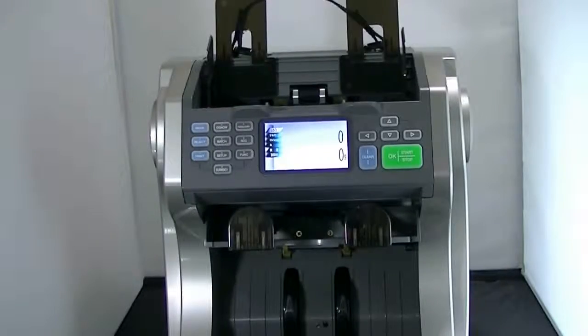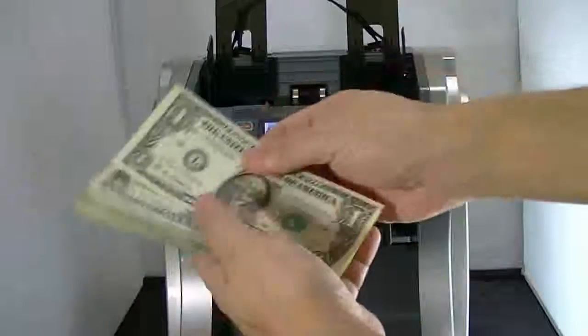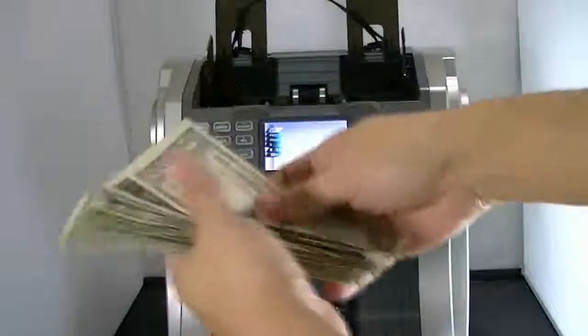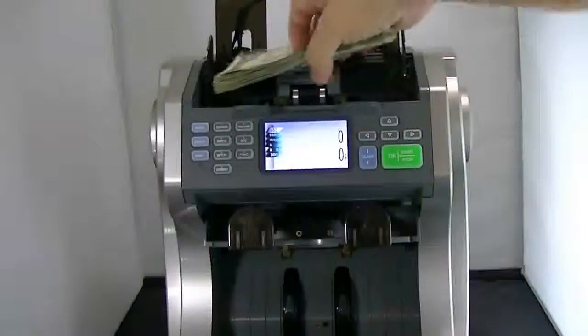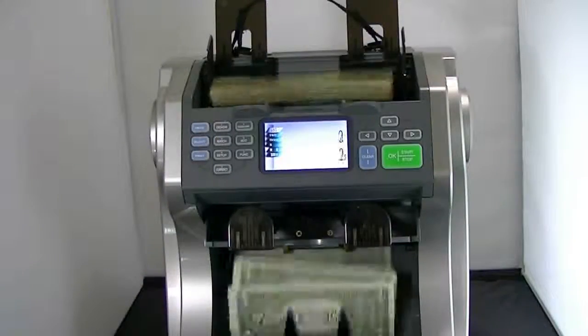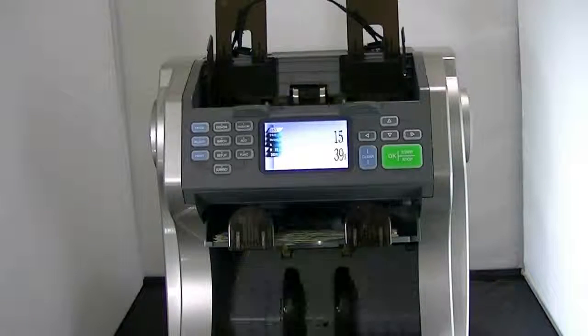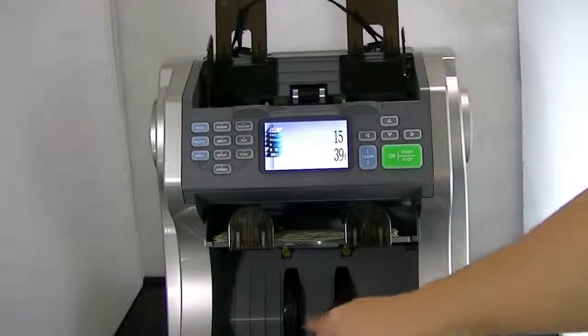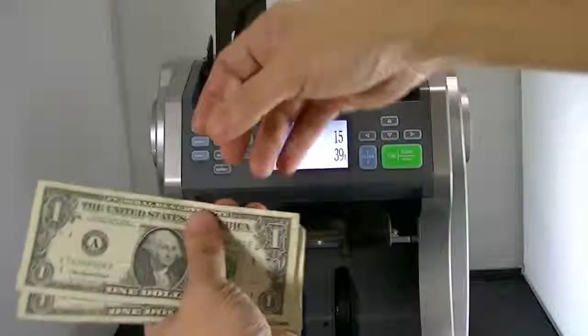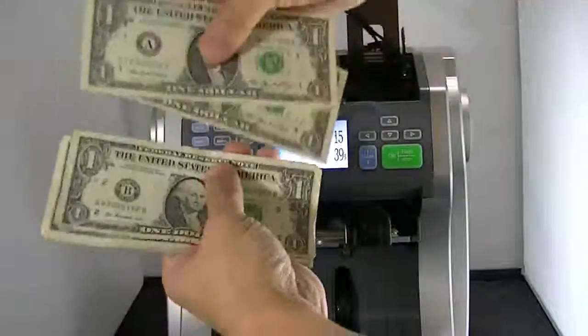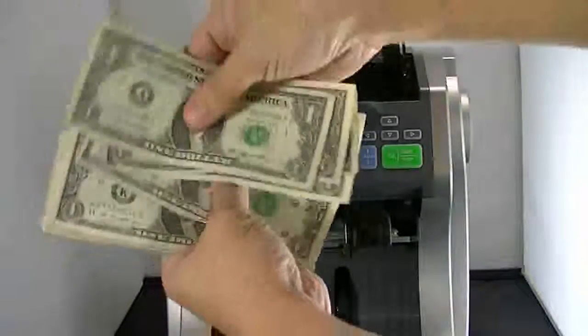Now we take the second bills, which are sorted out with the same facing. But now you see all the different orientations. Now all we do is put them on the hopper. Now all the bills should have the same facing and orientation.